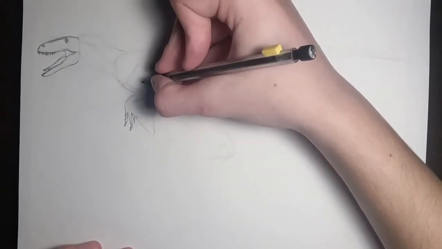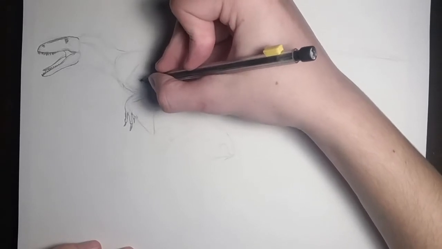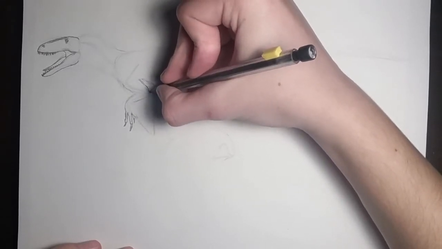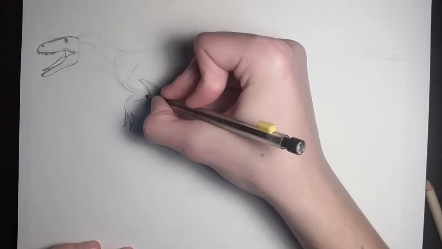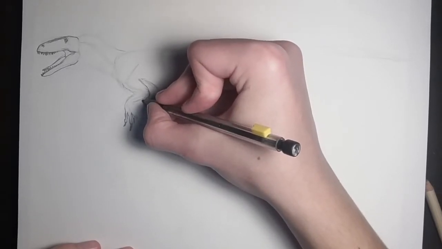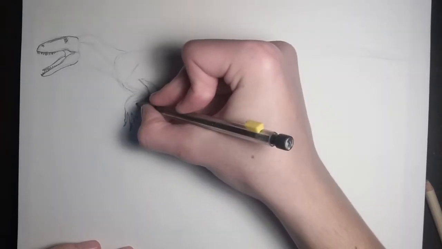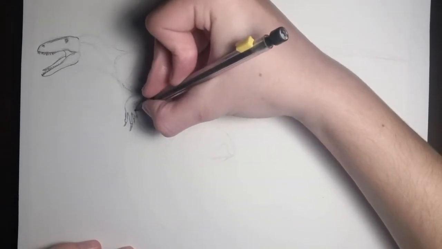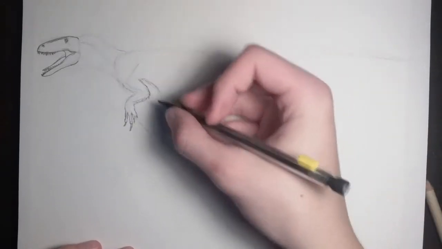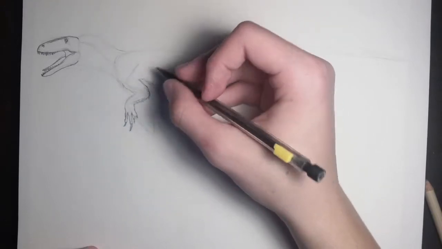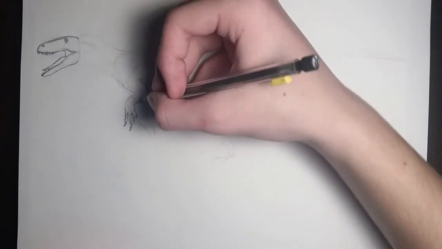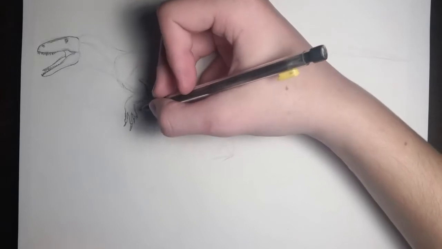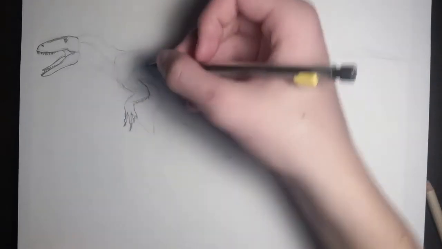I'm just gonna do some proto feathers for this area right here. Basically all you gotta do is move your hand around like you're having a seizure, and then the end result should come out okay.